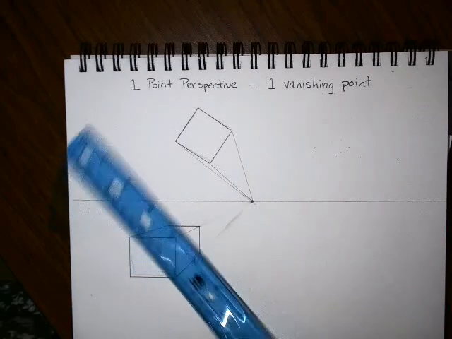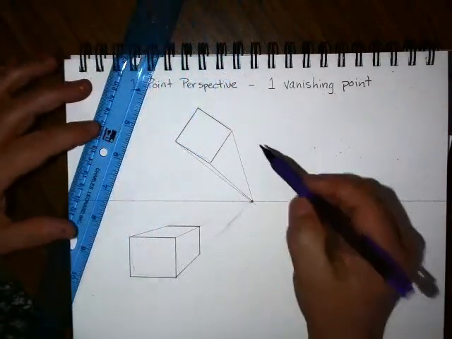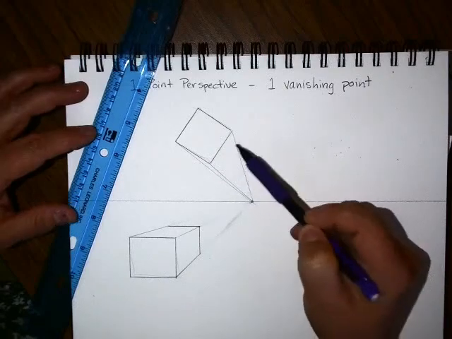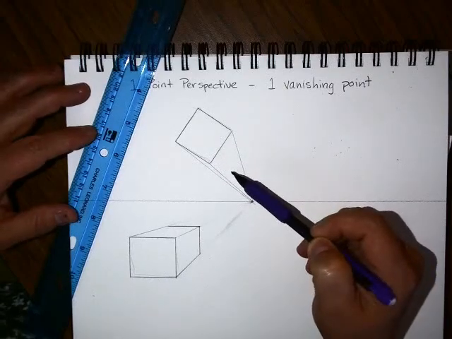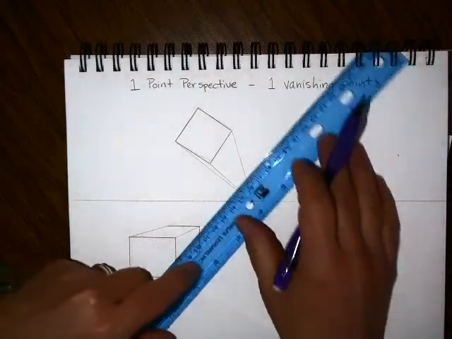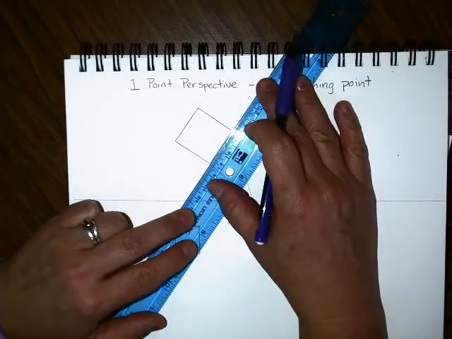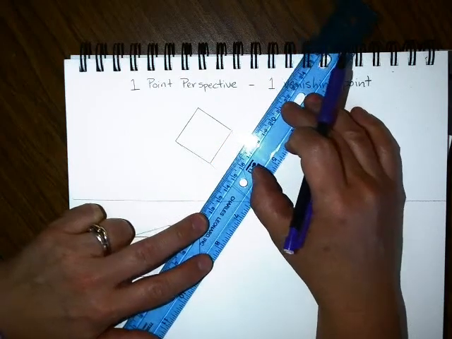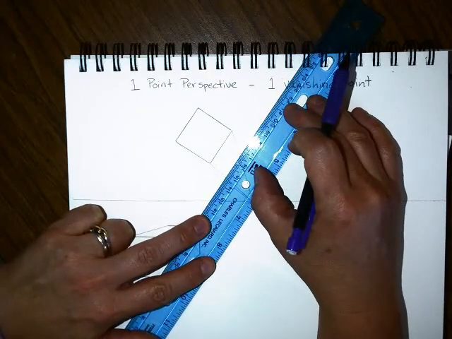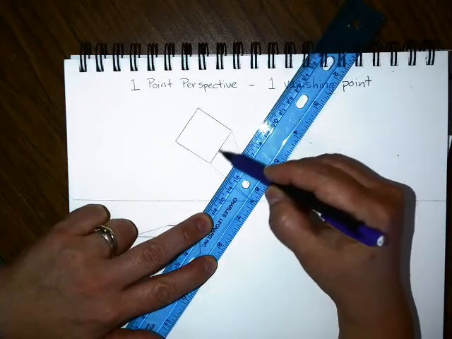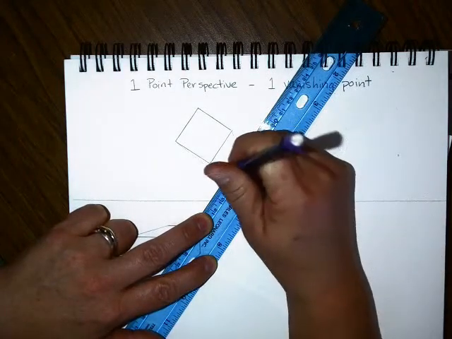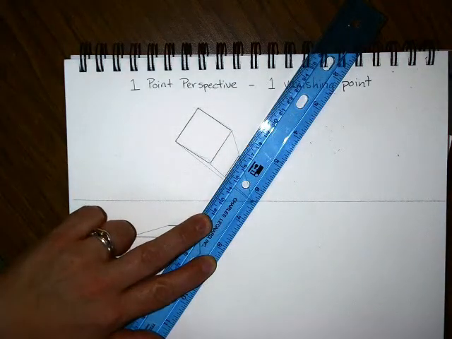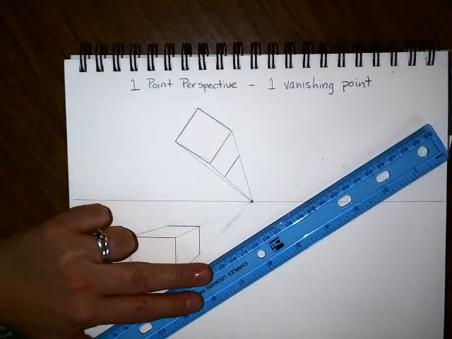Now the next step is then, again, we've got to make these parallel lines. The easiest one to make is going to be on this largest space here. So I'm going to line my ruler up so that I can get it as parallel as possible. Slide it out. I'm checking to make sure that this line is parallel with my ruler. And then I draw that line.